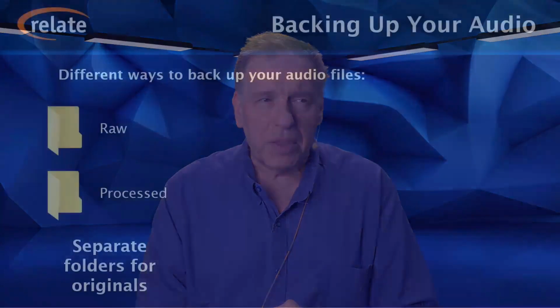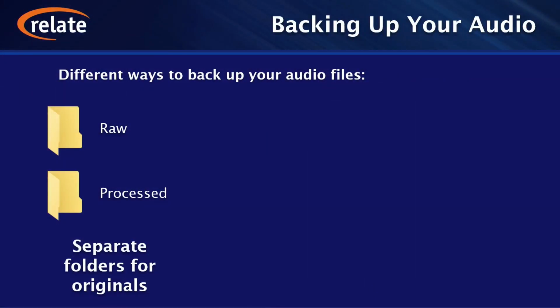When you have those file folders, if we go back to the folders screen, we usually keep things, for example, in a raw folder. Anything that we've recorded natively or that someone has sent us as a recording, we keep separate. Those are our raw files, things that have not yet been touched and will never be touched.